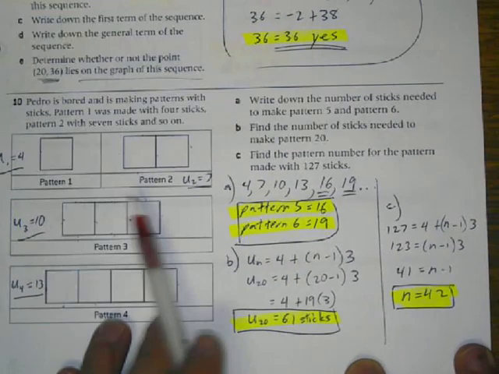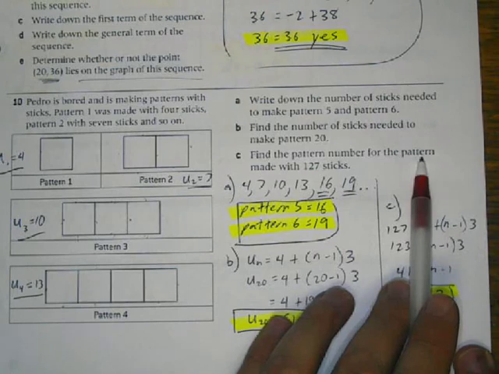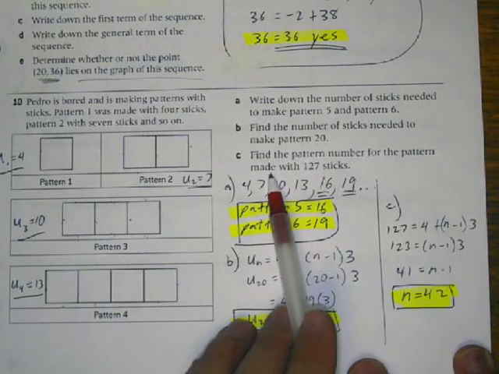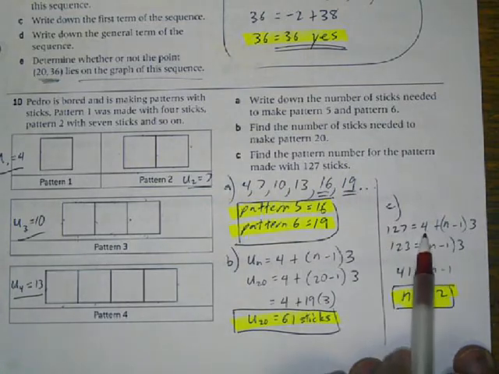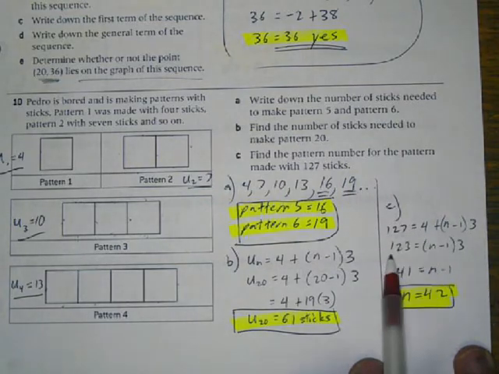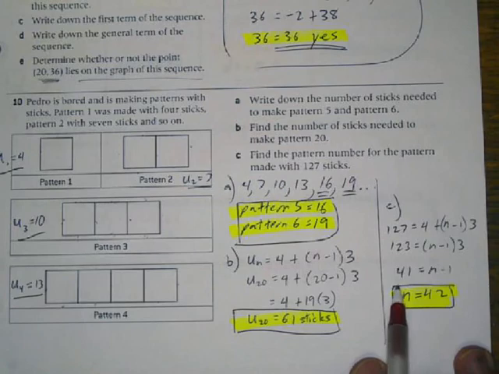Okay, question C. Find the pattern number for the pattern made with 127 sticks. So we're saying the final answer is 127, and we want to find out what n is going to be. So if my final answer is 127, I could subtract 4 on both sides to get 123 equals n minus 1 times 3. Then I can divide both sides by 3, and I get this, and I add 1 on both sides, and there's my final answer.